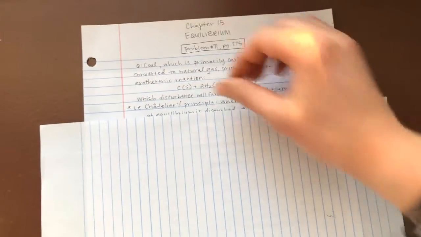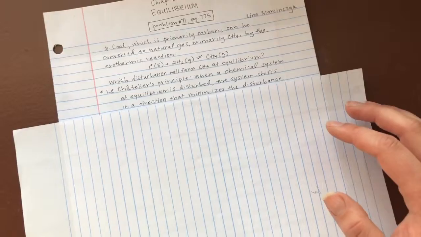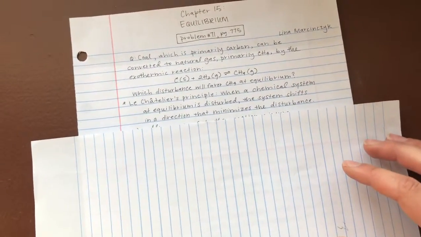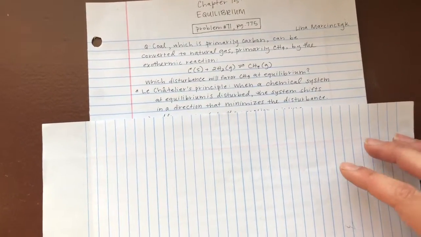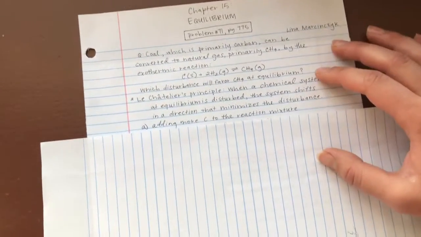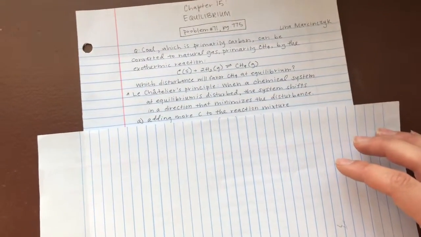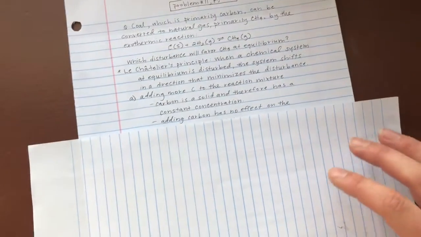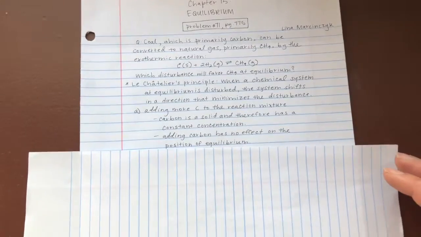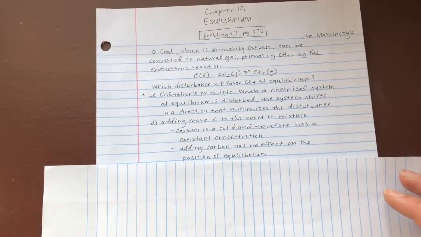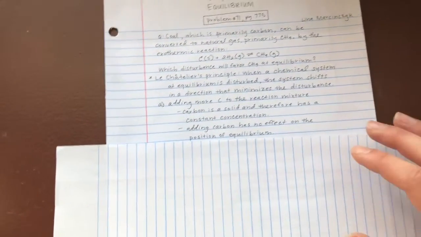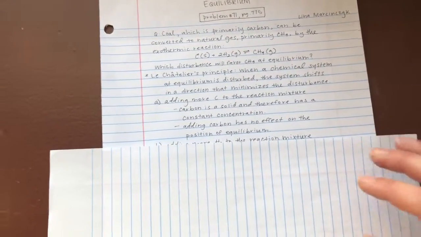So for this problem, we need to keep in mind the concept of Le Châtelier's principle, which says that when a chemical system at equilibrium is disturbed, the system shifts in a direction that minimizes the disturbance. So A says adding more carbon to the reaction mixture. And for this one, carbon is a solid, so it has a constant concentration, and therefore adding carbon to the reaction will have no effect on the position of equilibrium. So the answer to that one is no.